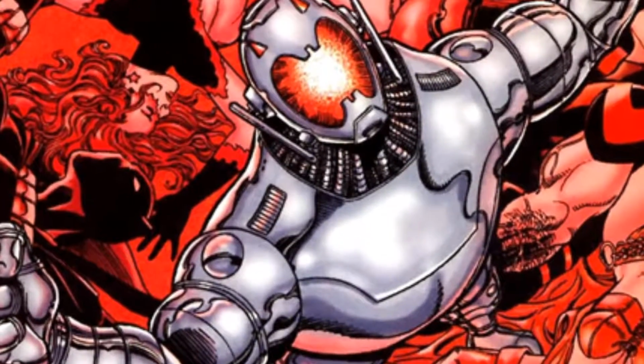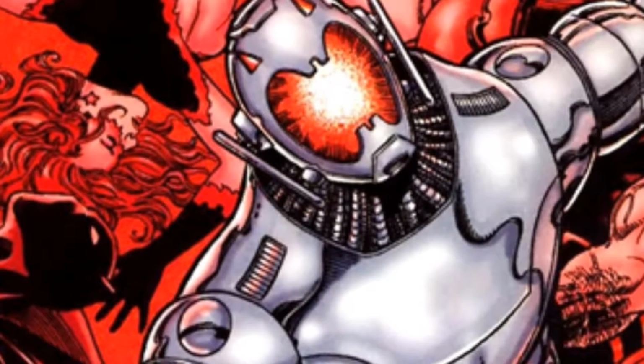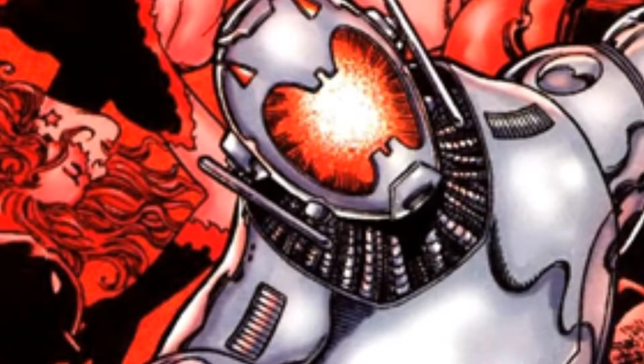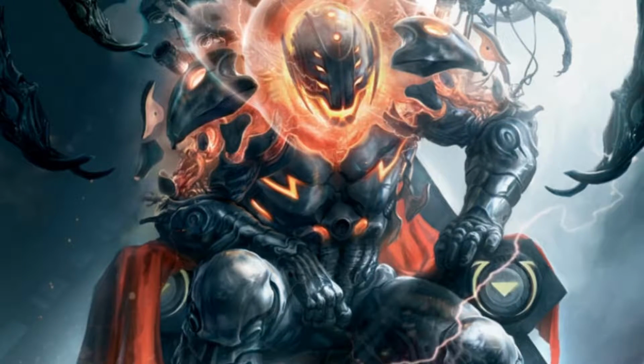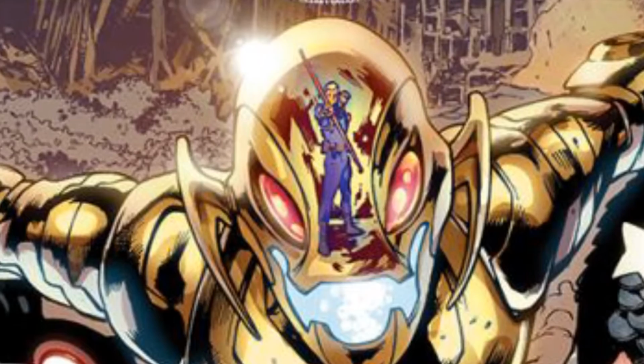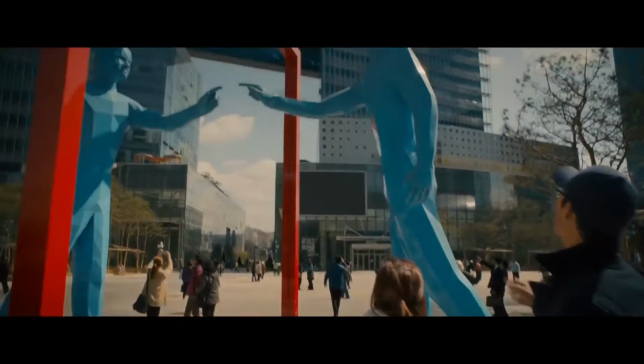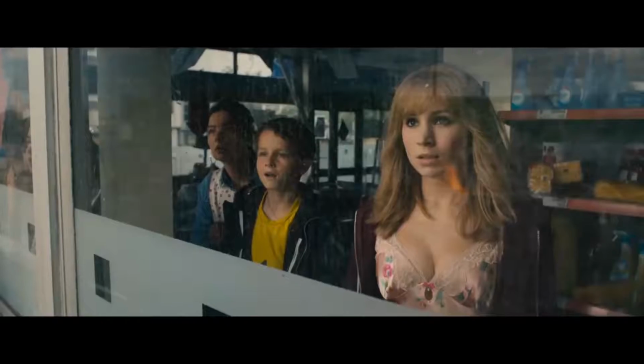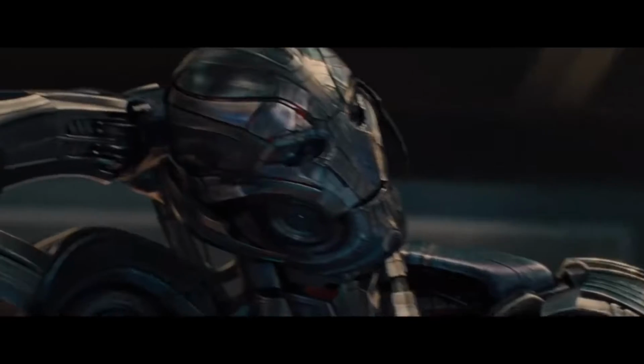Since then, he's appeared in multiple Marvel storylines, not only fighting the Avengers but other characters too, like the Guardians of the Galaxy, and he even had his own event comic in 2013 titled Age of Ultron by Brian Michael Bendis and Brian Hitch. He was finally brought to movie form in 2015's Avengers: Age of Ultron, in which he was portrayed by James Spader. So now that the history's out of the way, let's get to it.